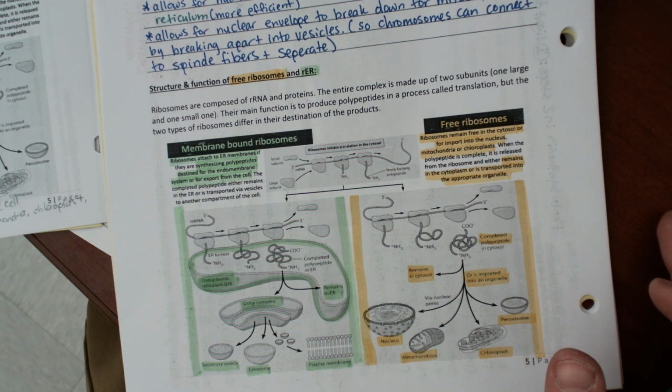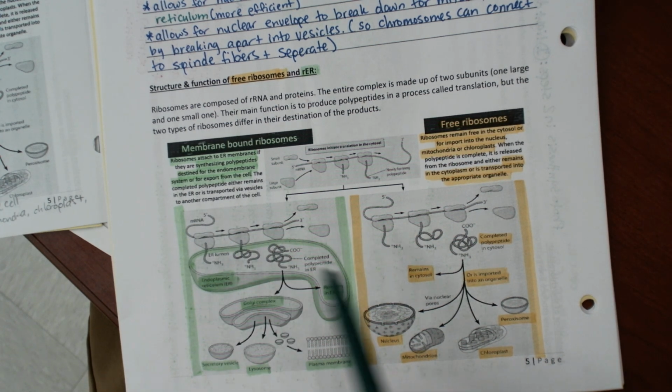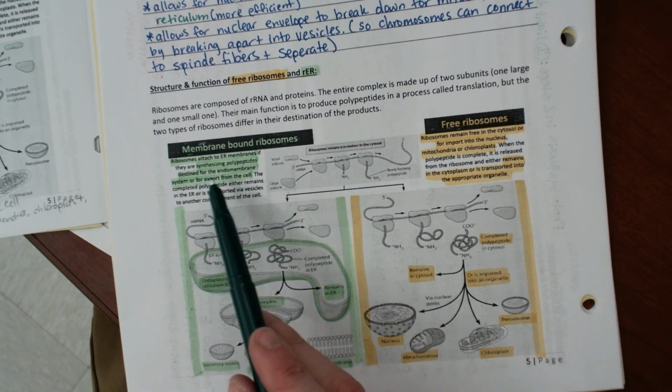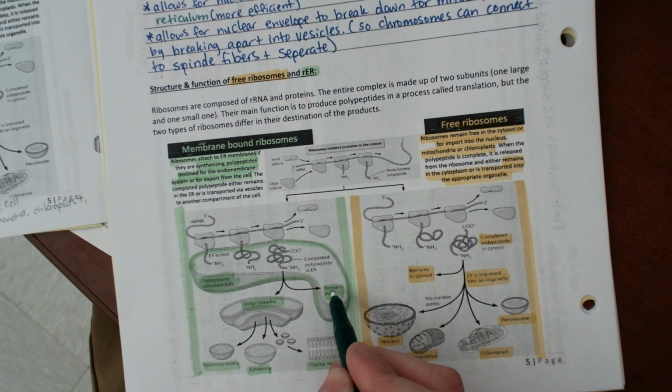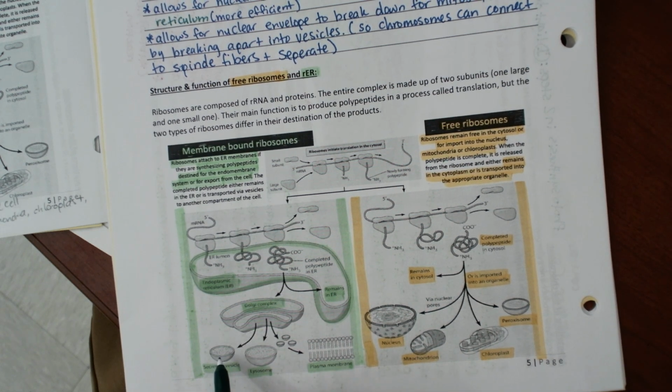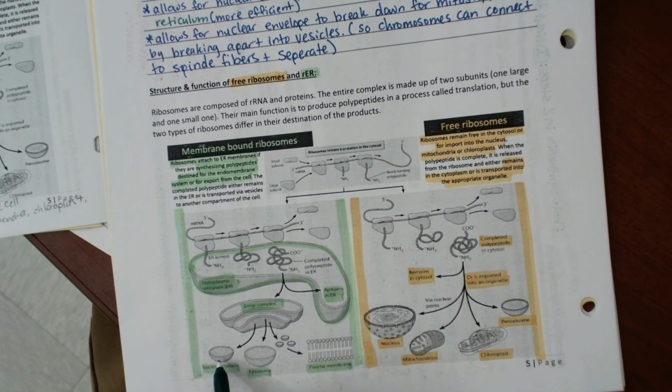So for membrane-bound ribosomes, or ribosomes attached to the ER, they attach to the outer membrane. That's why when you draw or see your ER, you see it with little speckles. Those are your ribosomes. Its main goal is to make proteins or polypeptides that go through the endomembrane system, usually for export from the cell. They either can stay in the ER, go to your Golgi and be modified, and then from your Golgi go to a secretory vesicle and leave the cell, go to a lysosome, digest something, and then leave the cell, or go to your plasma membrane to be a membrane protein.